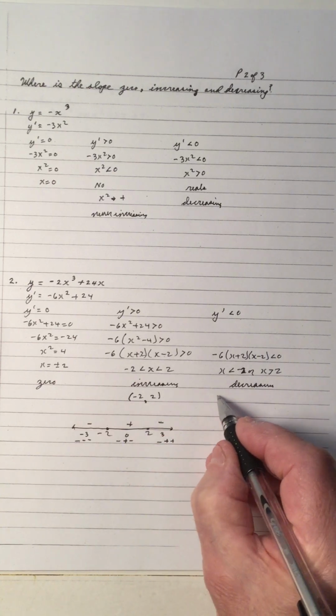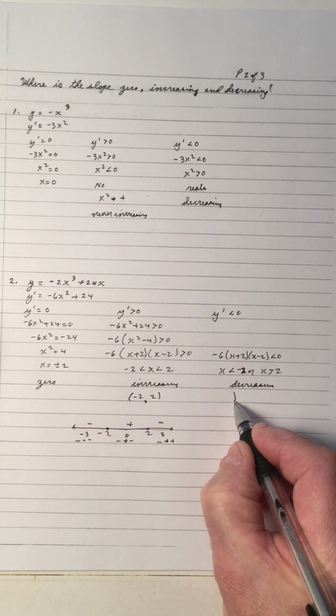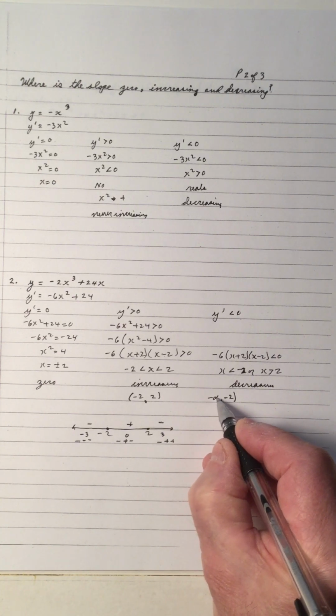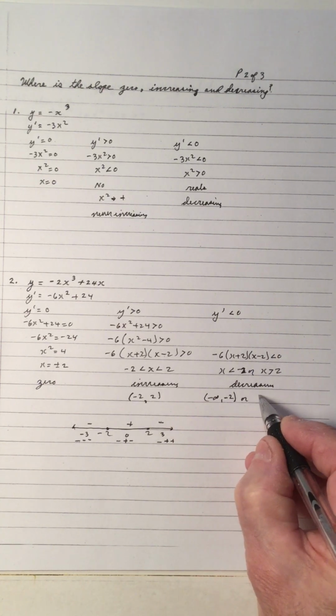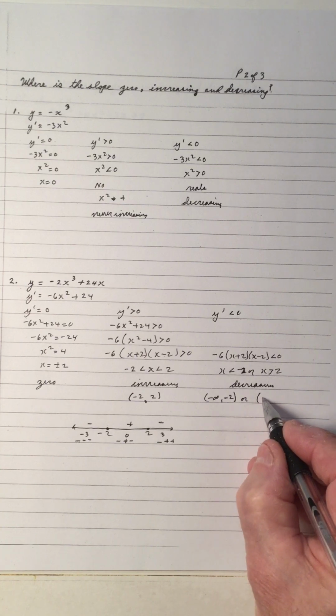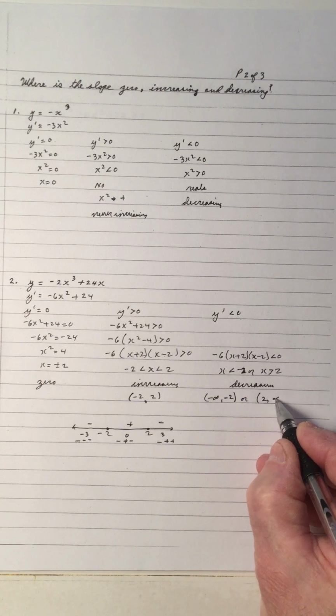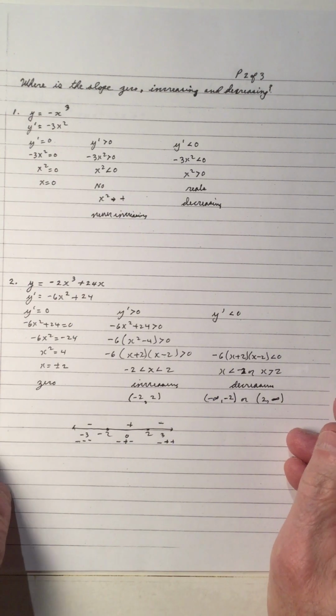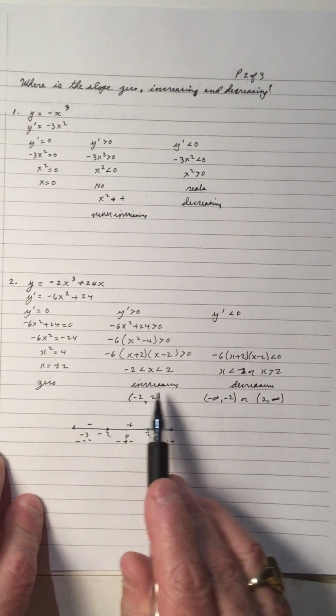And another way to write this one is open bracket at negative 2 going to negative infinity, or, and this is an open bracket because no equal sign, 2 going to infinity. Just another way to express it. Sometimes you'll see it. So again, 0 increasing.